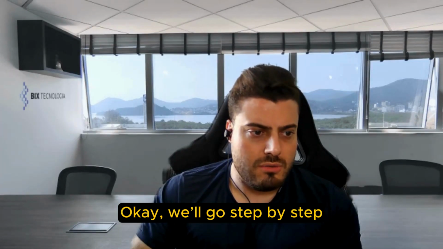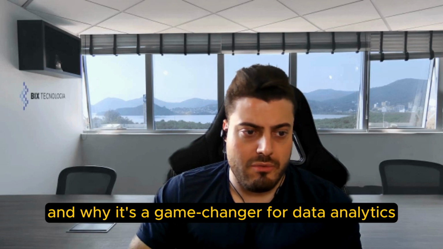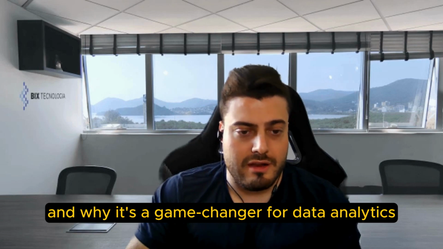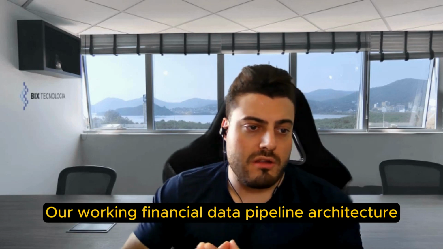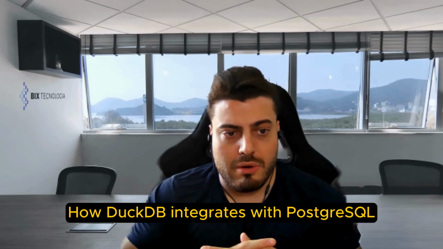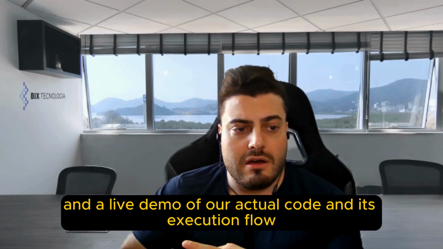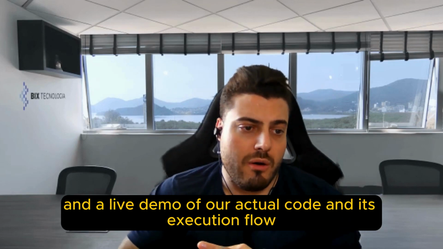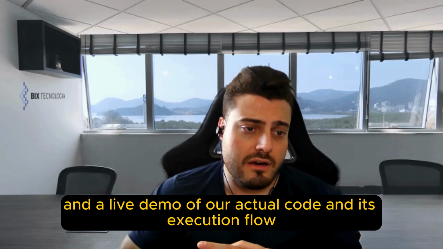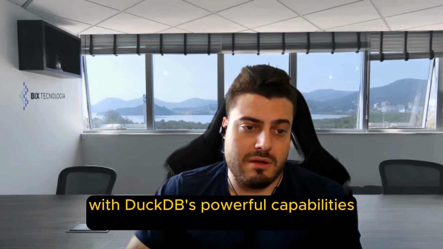Okay, so we will go step by step, covering what DuckDB is and why it's a game changer for data analytics, our work in financial data pipeline architecture, how DuckDB integrates with Postgres, MinIO, and Apache Iceberg, and a live demo of our actual code and execution flow. And last, the future possibilities with DuckDB's power and capabilities.